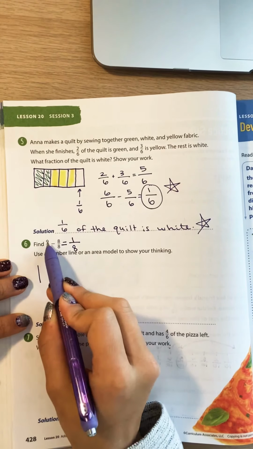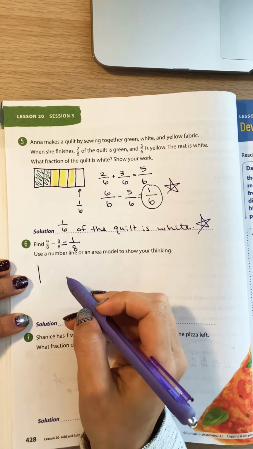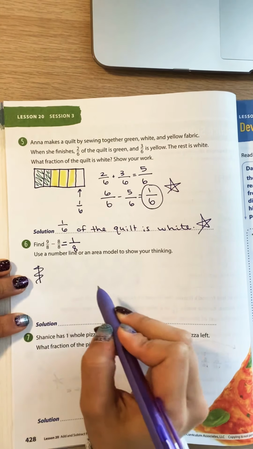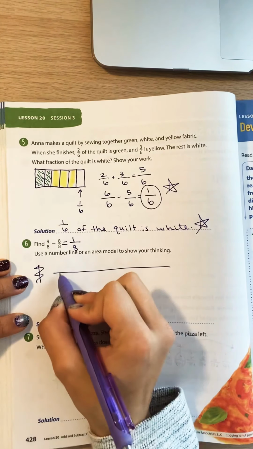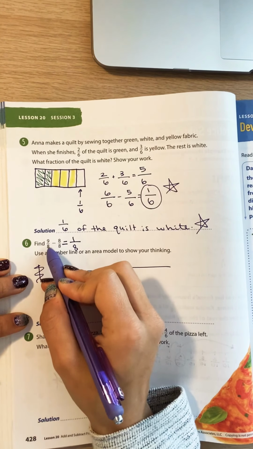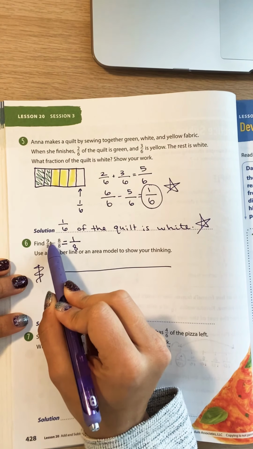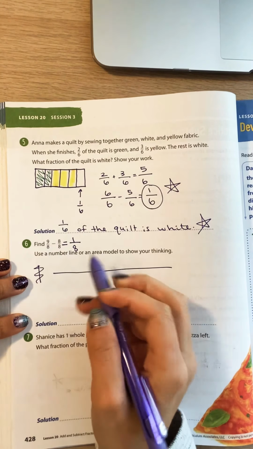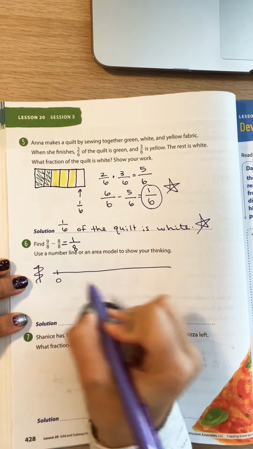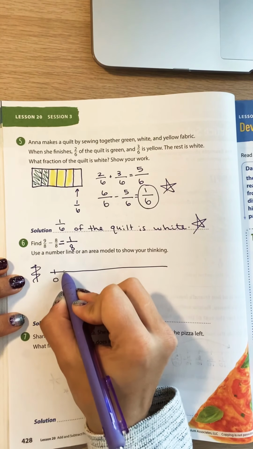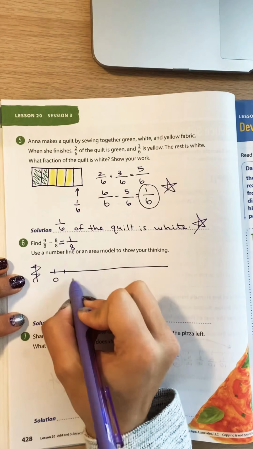oh, that is tricky, I didn't realize. I'm gonna do a number line. Number line will be easier with that. I didn't look at it very clearly because 9 is bigger than 8. So your numerator is bigger than your denominator. It's going to be greater than 1. So I need to go, each tick mark, each dash is going to be 1/8.